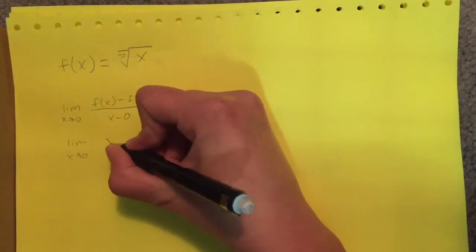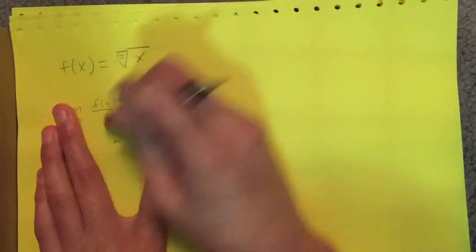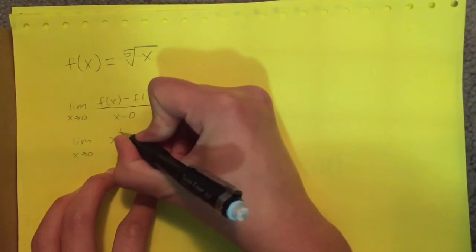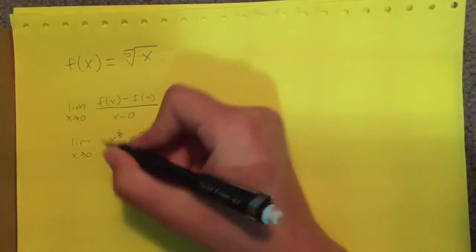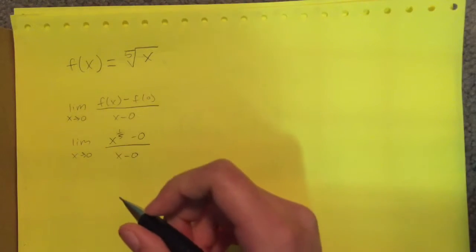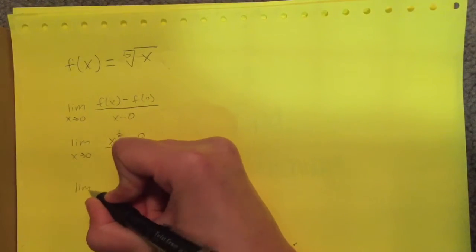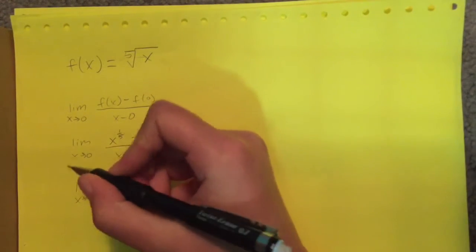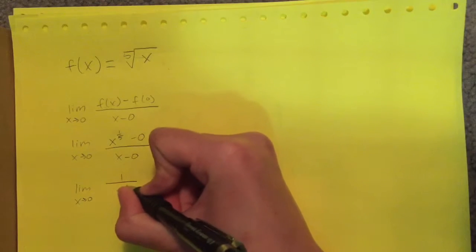So x to the 1/5, let me rewrite that. X to the 1/5 minus 0 over x minus 0. We can simplify this limit as x goes to 0 to 1 over x to the 4/5.